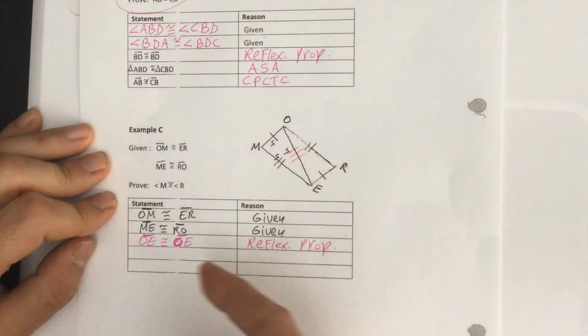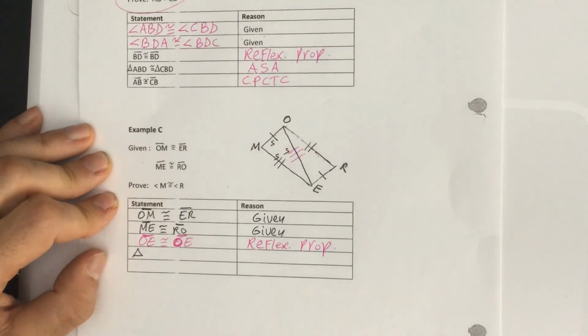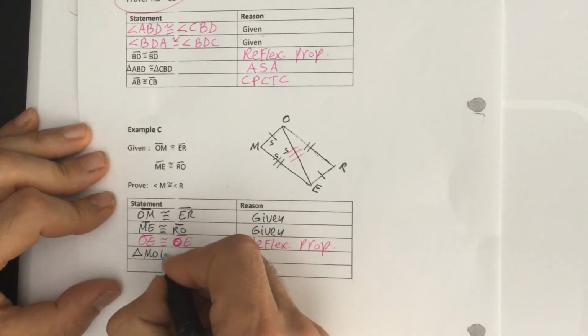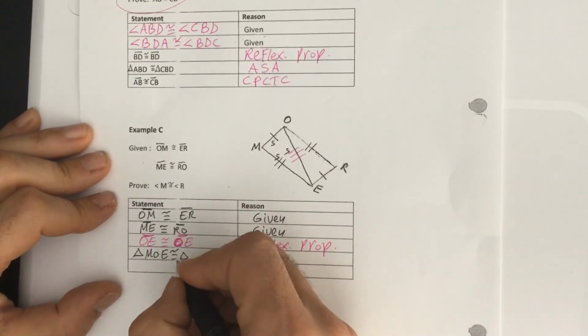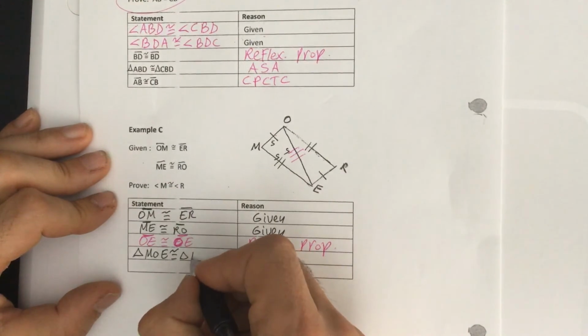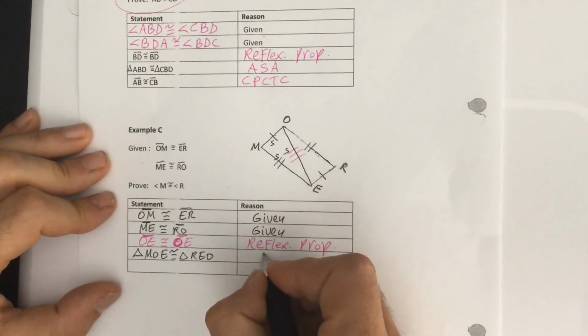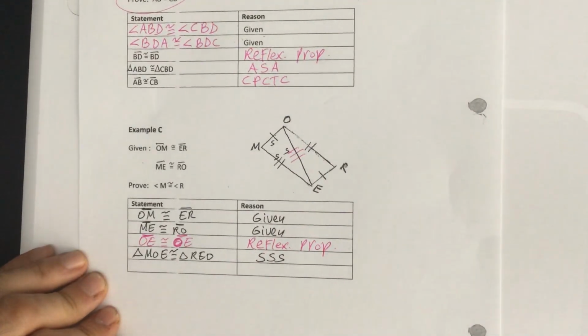So those two triangles, triangle MOE is congruent to triangle REO because of side, side, side, but we gotta go one step further, right?